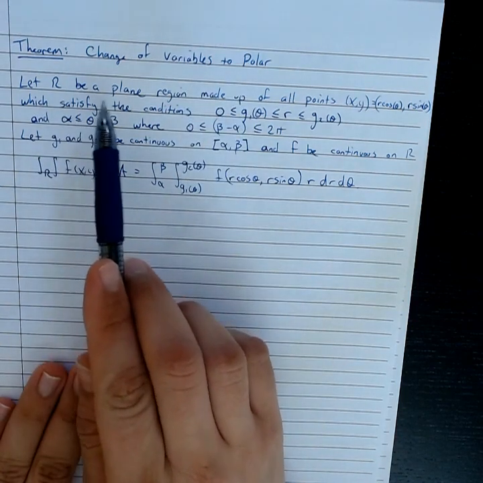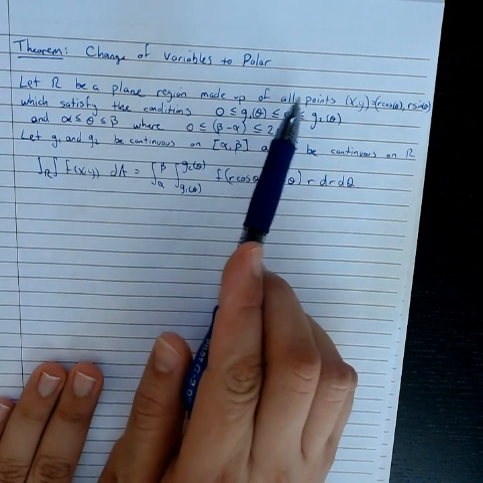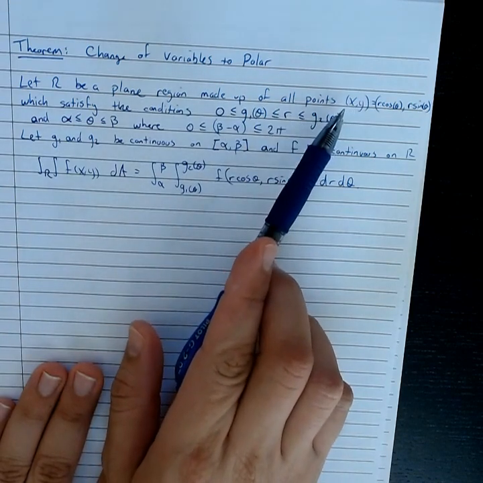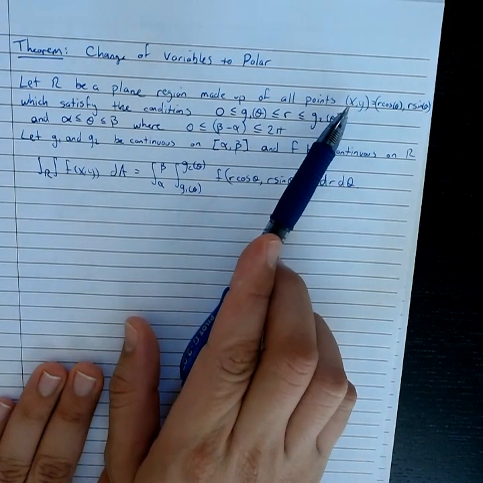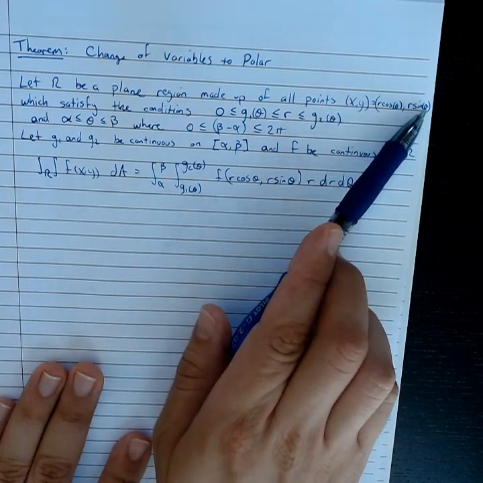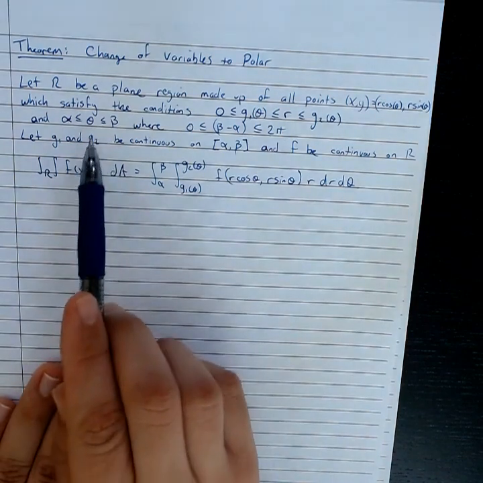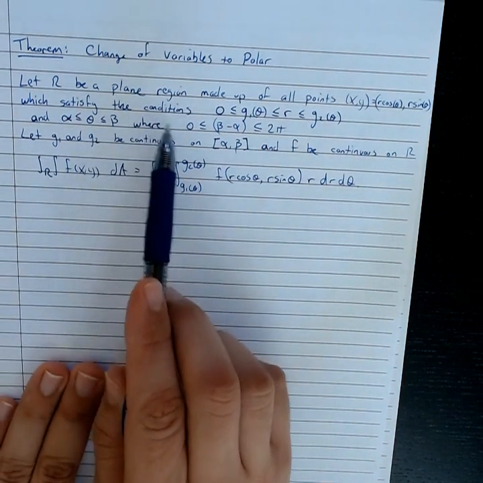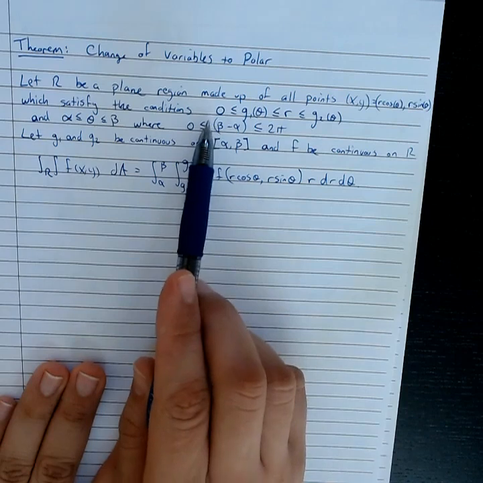Let R be a plane region made up of all points (x, y). Okay, so you have a region in the plane, such that x and y can be expressed as r cosine of theta and r sine of theta respectively, where these points satisfy the following conditions.